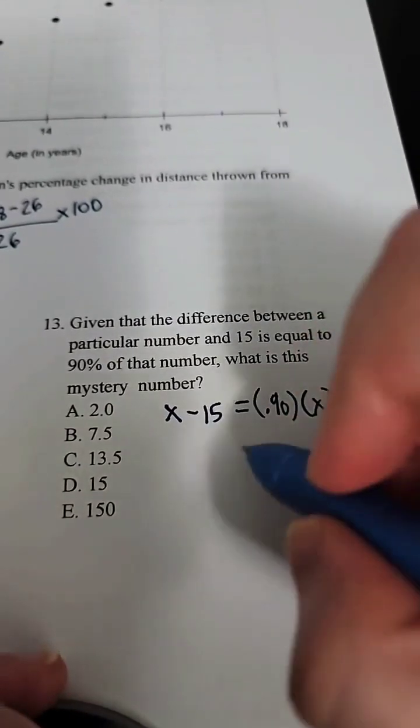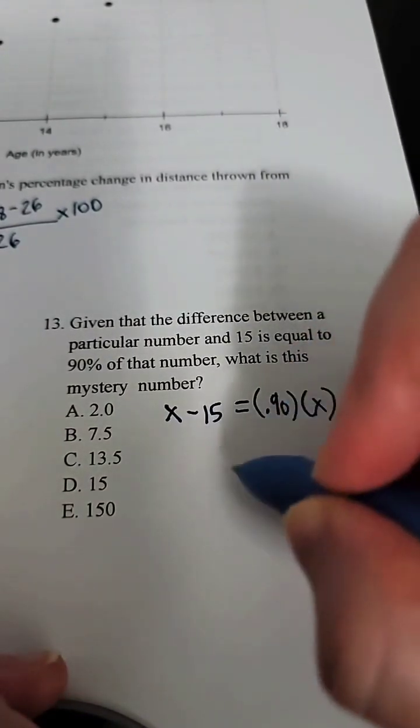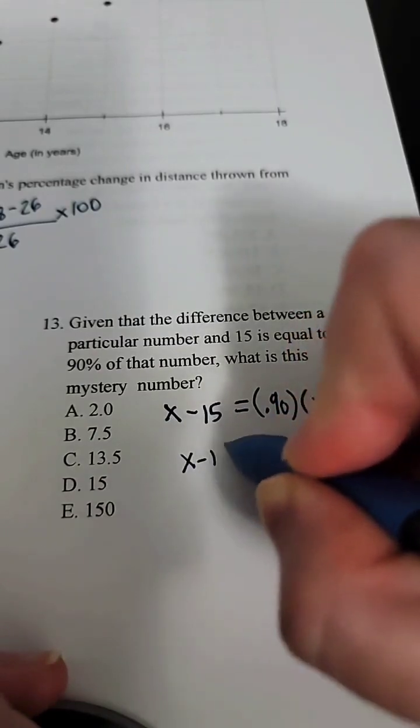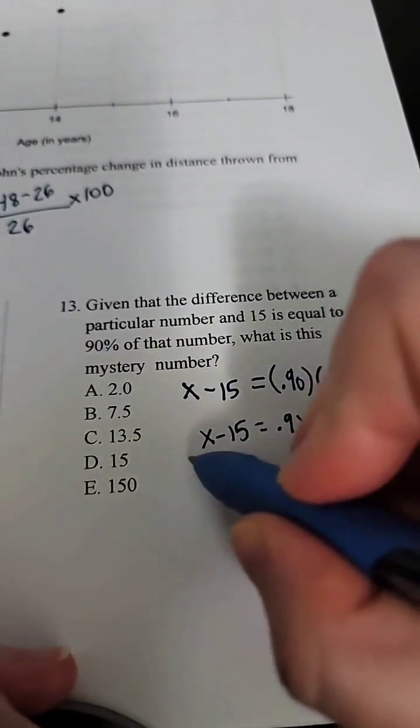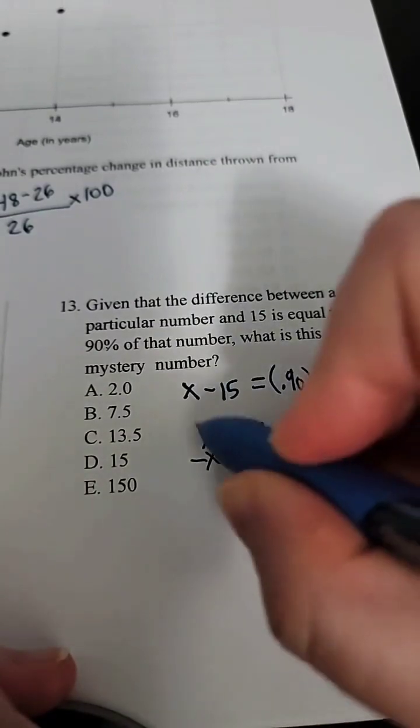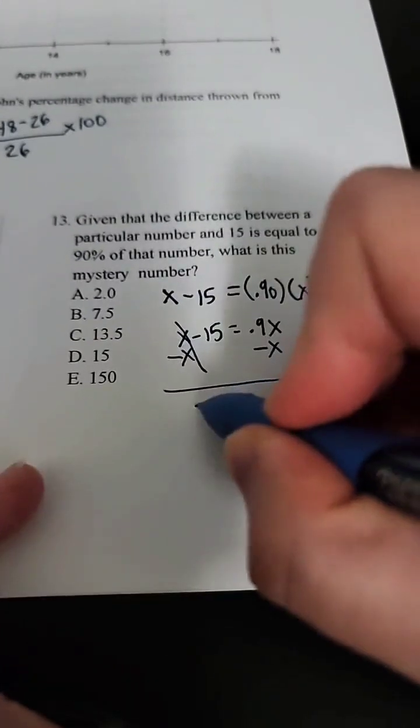So now all we have to do is get our x's together. So this is just x minus 15 is equal to 0.9x. We want to get our x's together on one side, so we're going to subtract x from each side. It's going to cancel out there. So then we have negative 15.